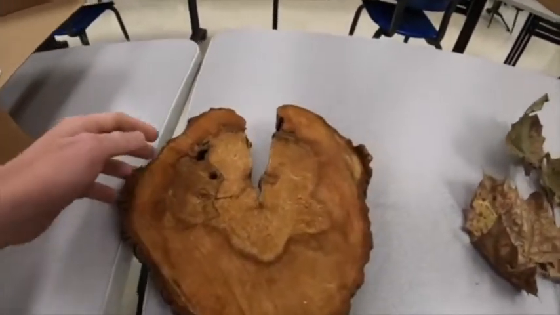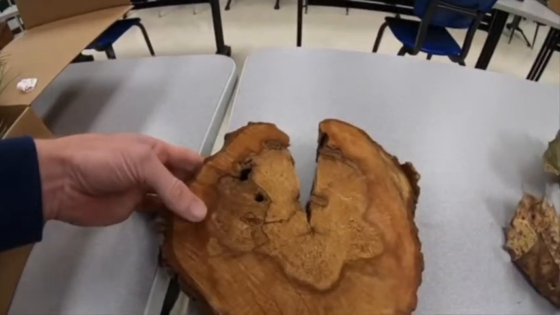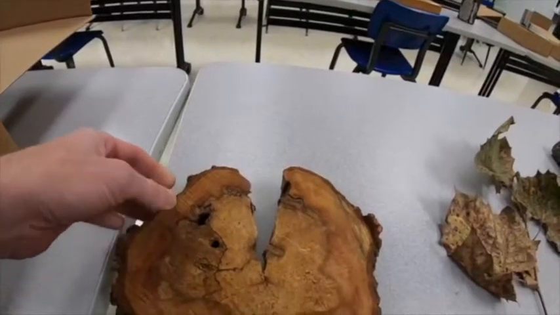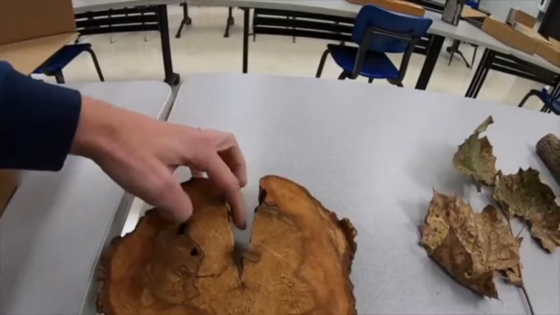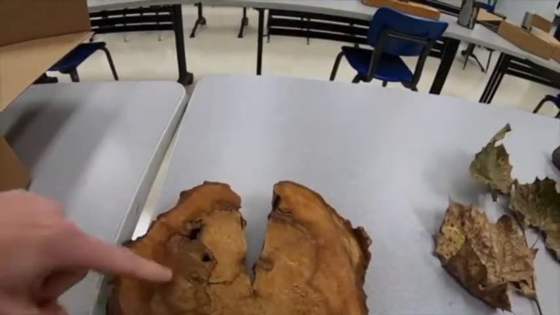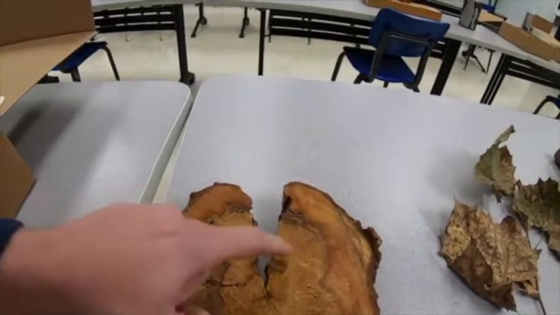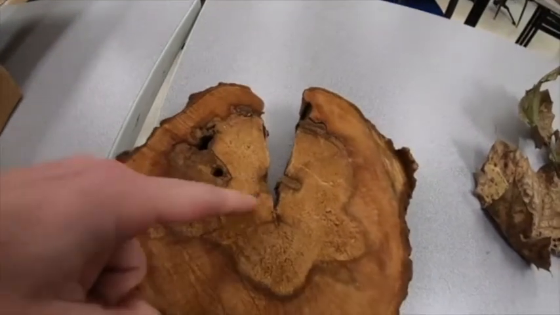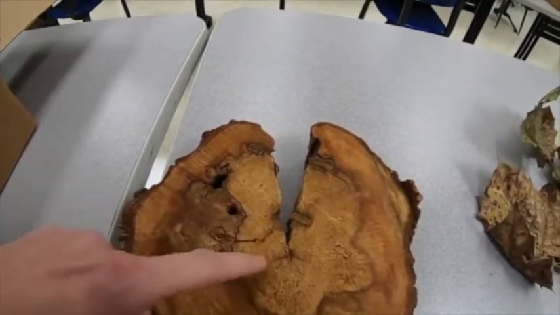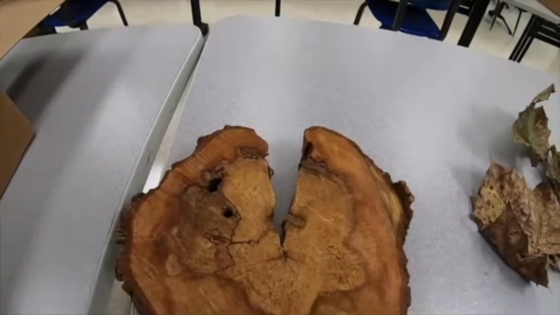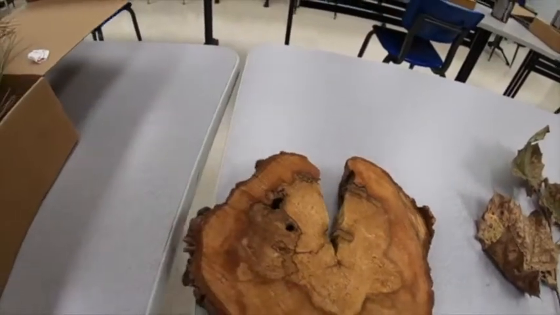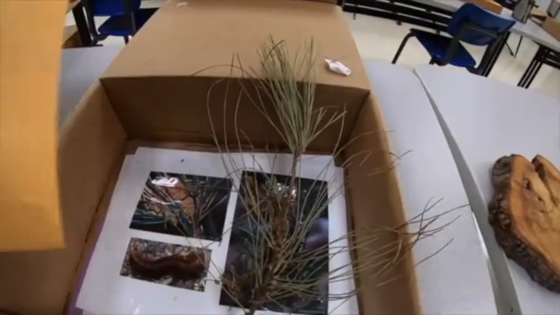Okay, here we're looking at a type of decay, heart rot decay, on an oak. And actually, we also have probably what was some sort of frost crack or something that occurred, and the decay was associated with it. But here you can see clear decay. This is a type of what's called white rot. I'll talk about those later. These are also called zone lines, which are basically barriers between different individuals of fungi causing that decay. This is a symptom.